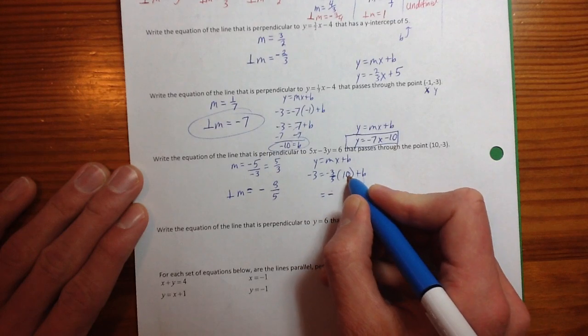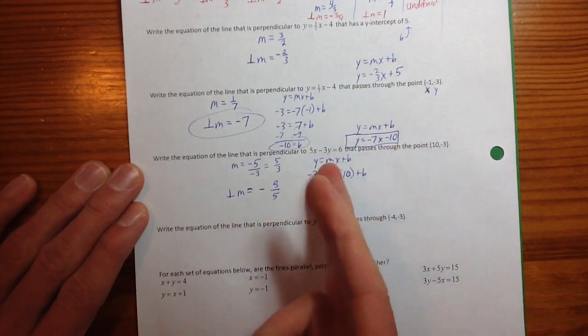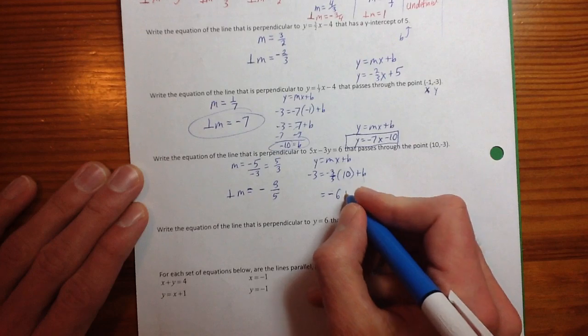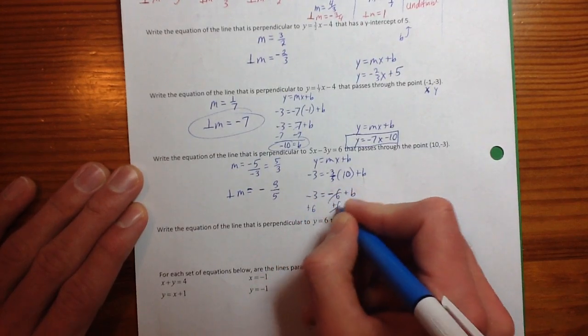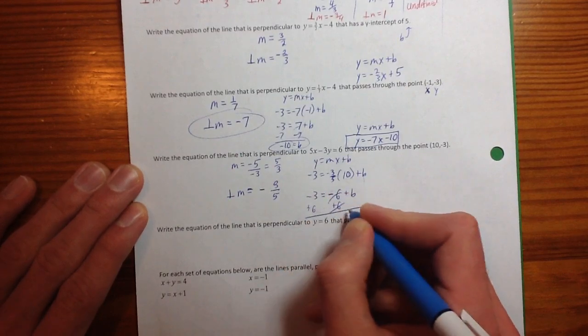5 goes into 10 2 times. 2 times 3 is 6. And again, it was negative. We will add 6 to both sides, and when we do, b equals 3.